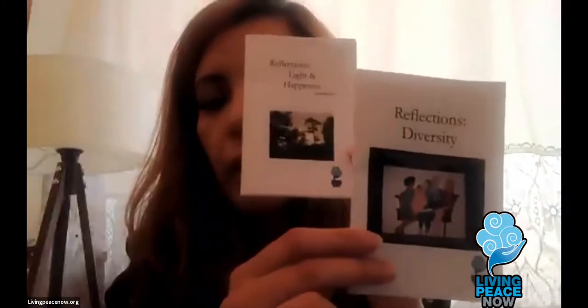What is the book reflections? It is kind of a realization of a booklet, a small booklet. I'm going to show you the booklet. This is a small pocket booklet, the one we make, we realize, every month.